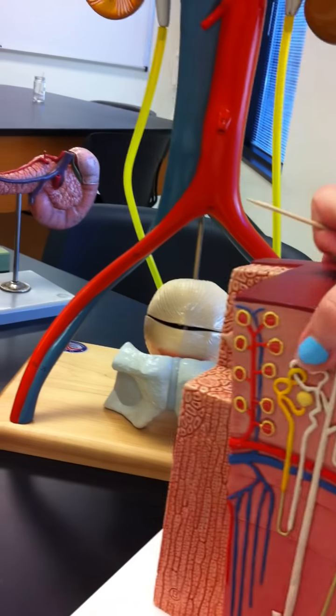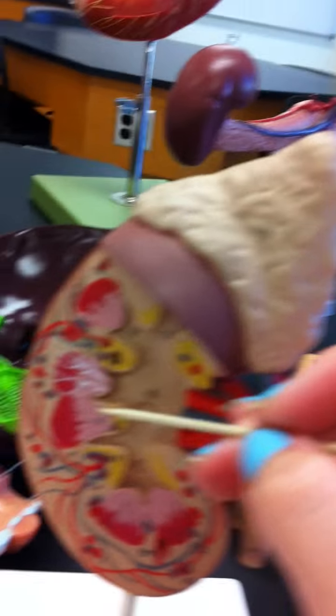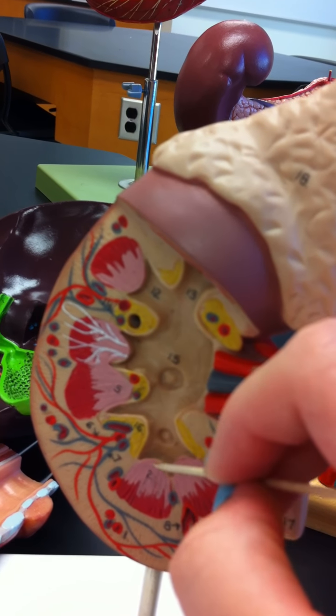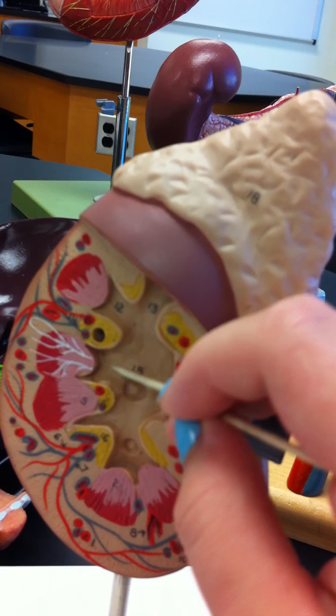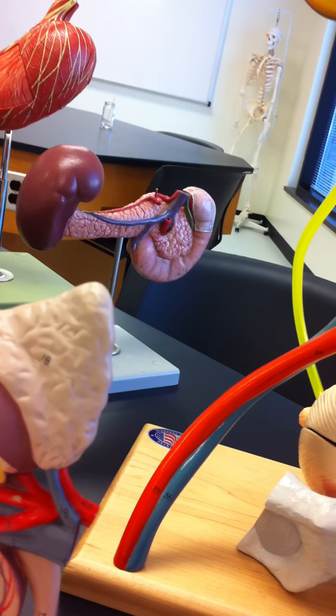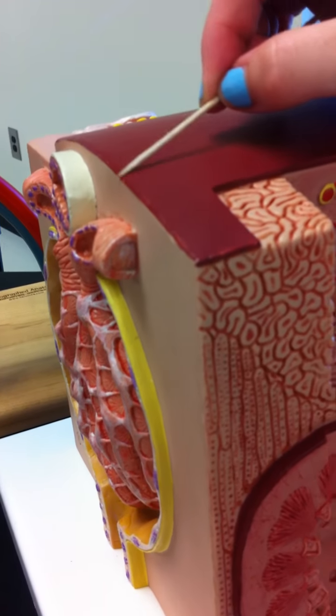Calyx major and minor. These are the minor ones, and then they all lead into major calyxes, or however you pronounce it. Diaphragm, you can't see on these models. Fibrous capsule is the outside space of the kidney.